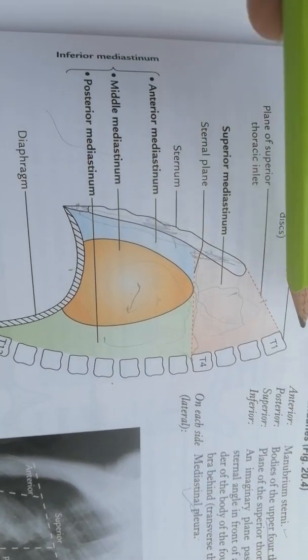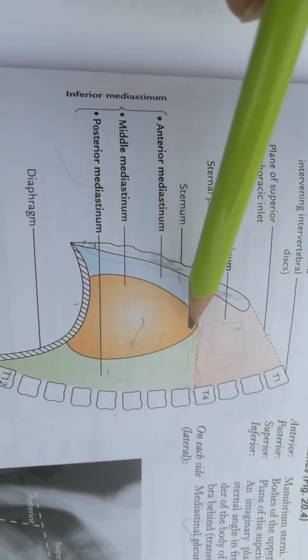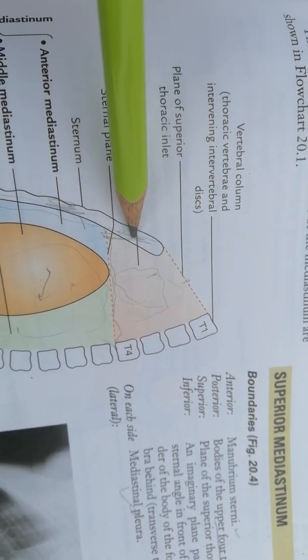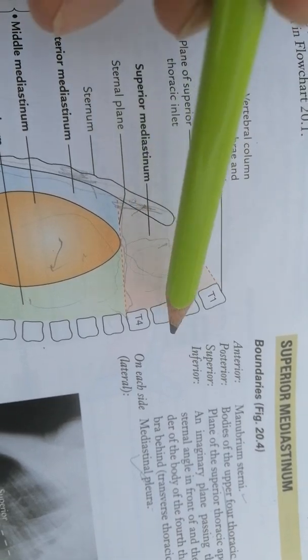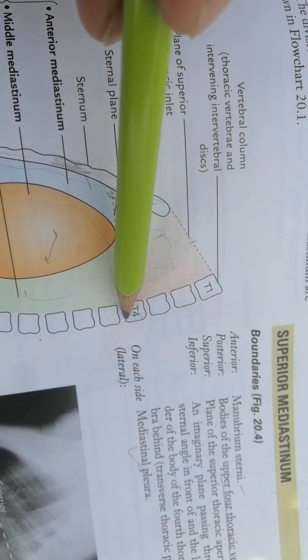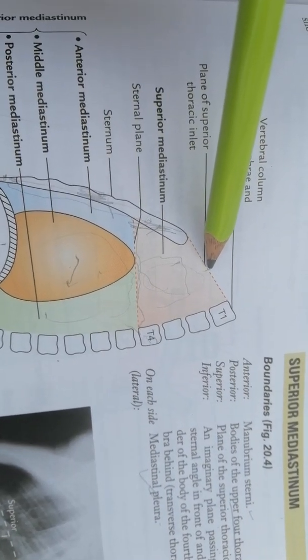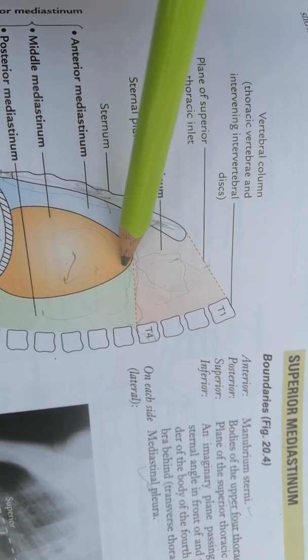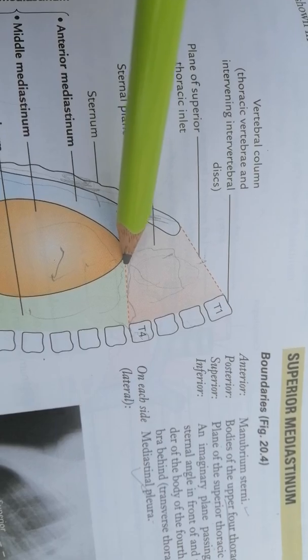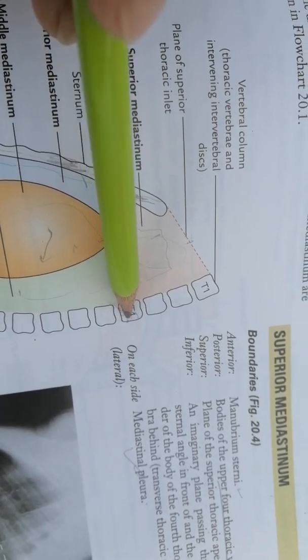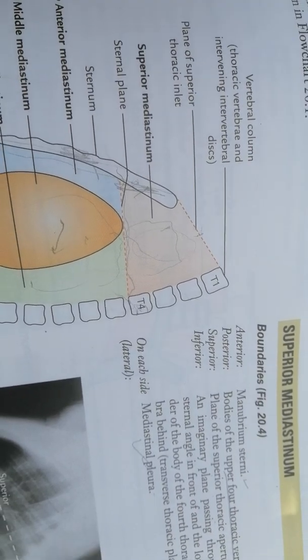The anterior of the superior mediastinum is the manubrium, and on the posterior side is up to the lower border of the T4 thoracic vertebra, and on the superior side there is the thoracic inlet, and on the inferior side there is the imaginary line passing through the sternal angle to the lower border of the T4 vertebra. Now these are all the boundaries.